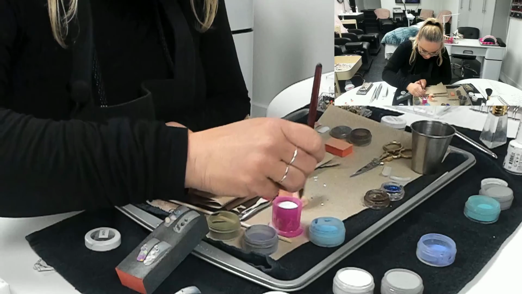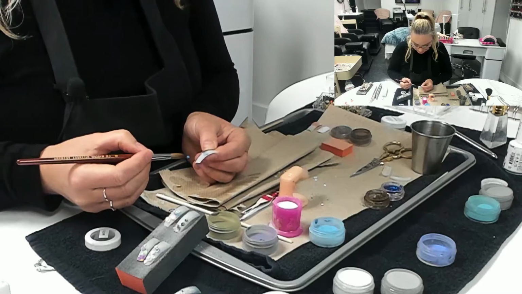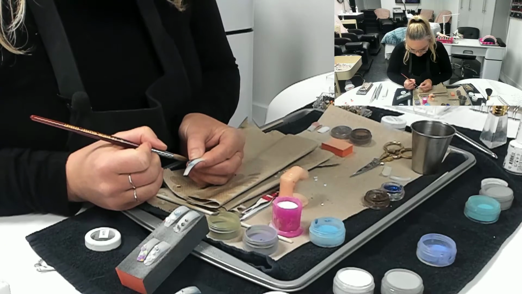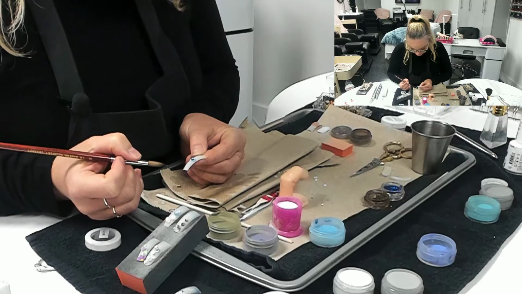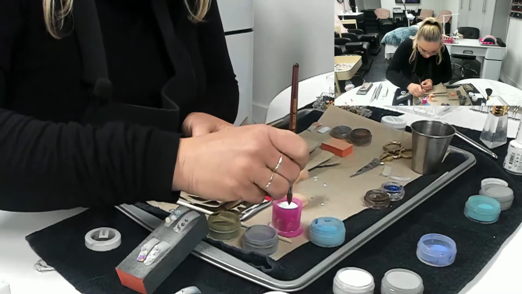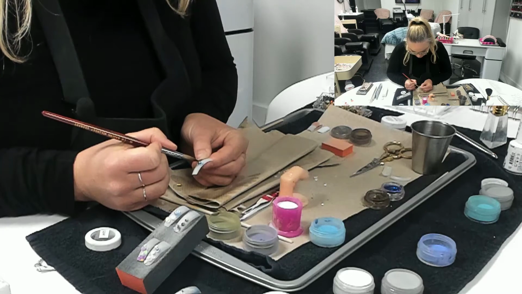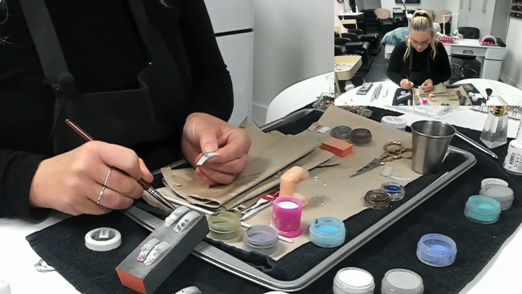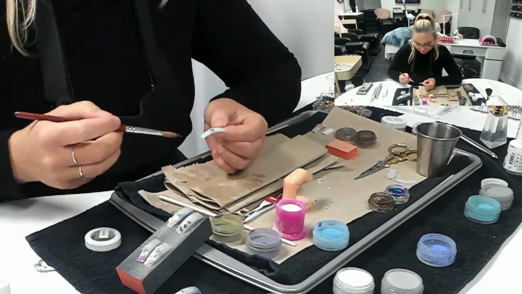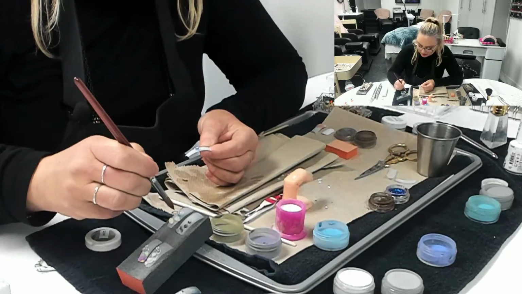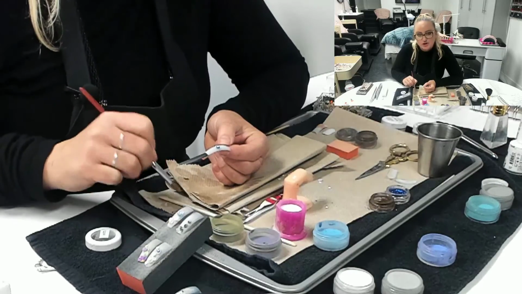White, blue, drop it, and white. Okay, just leave it. Just let it polymerize, harden a little bit. You really want your edges, you can see here, to be really defined, but not crusty looking.